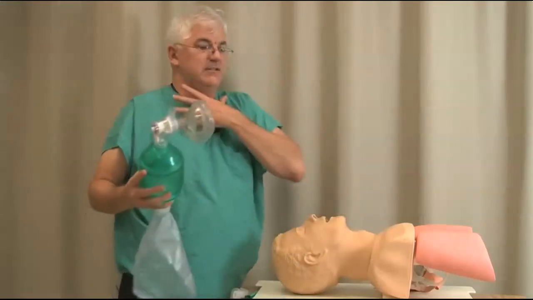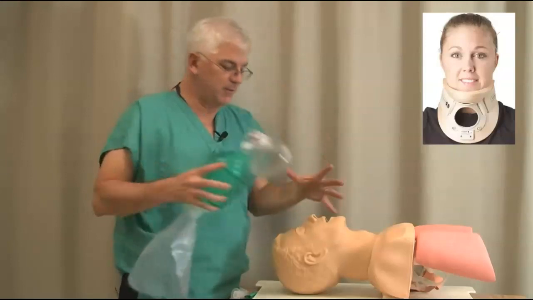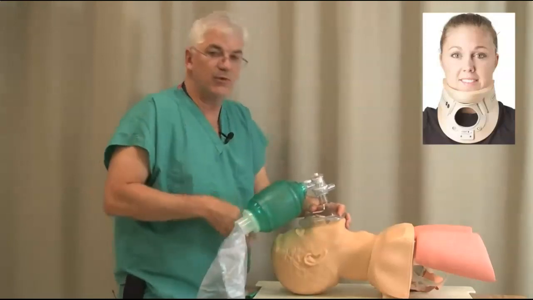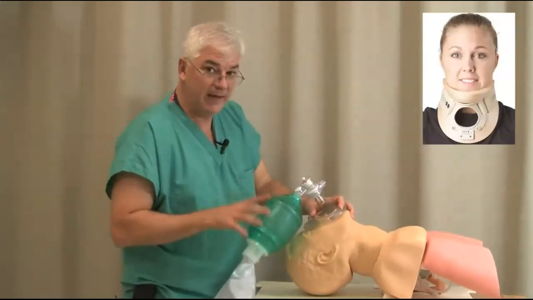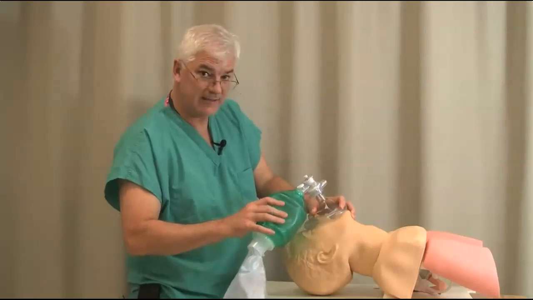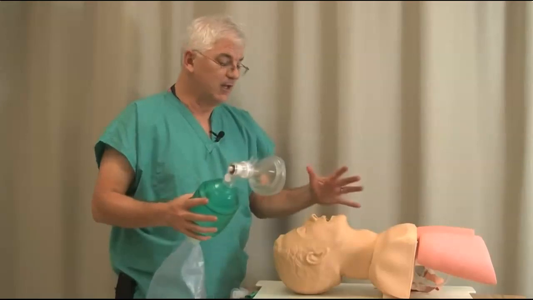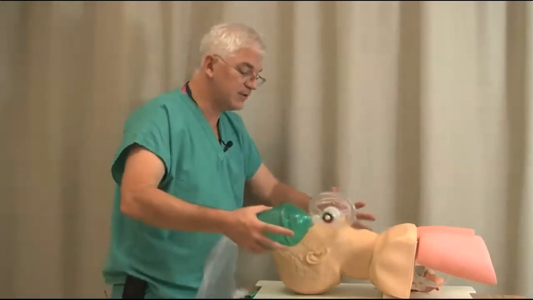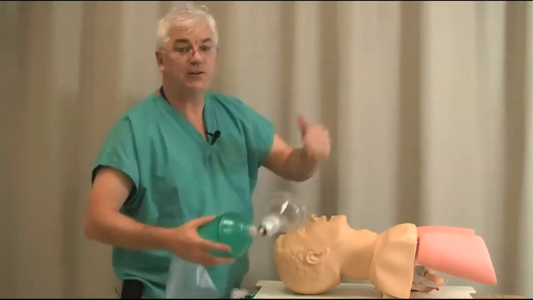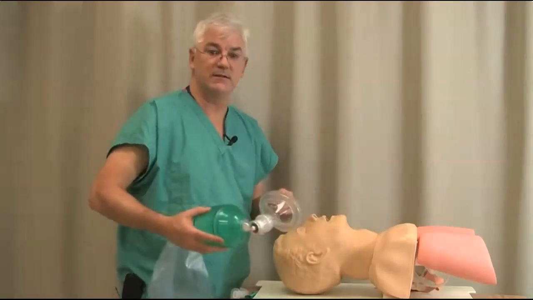You also want to see if someone has a fixed neck, or is in a neck collar, or has some other thing that would prevent you from extending their head so you can get a nice mask fit. If someone has an unstable neck or is in a collar, you can't do that. So like everything else, you have to do a history and physical, focusing not just on intubating but on how you're going to mask the person.